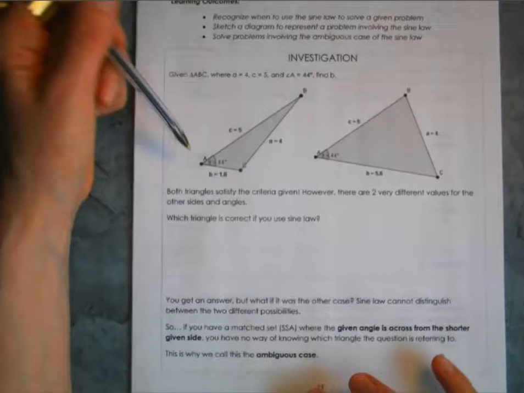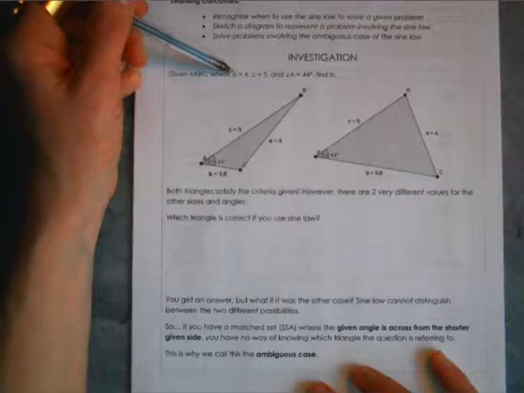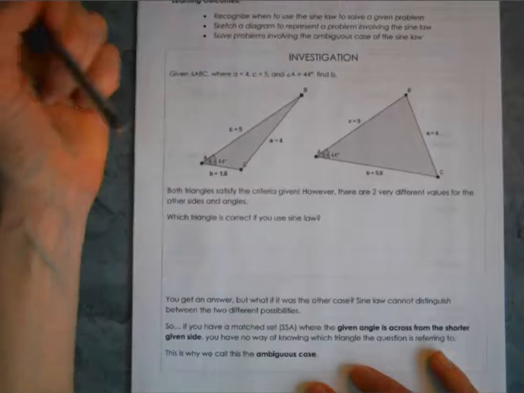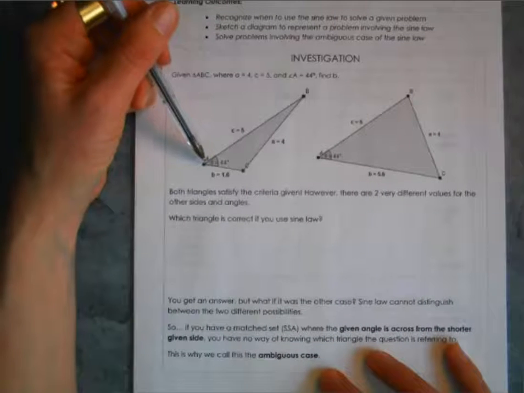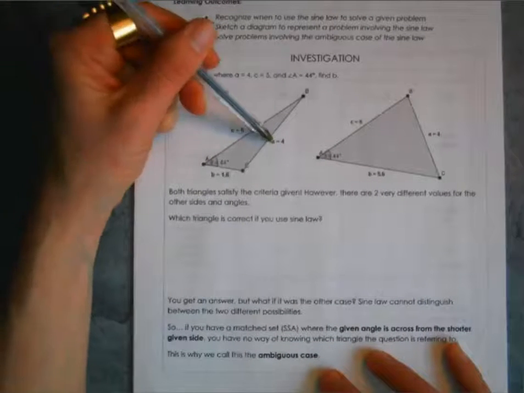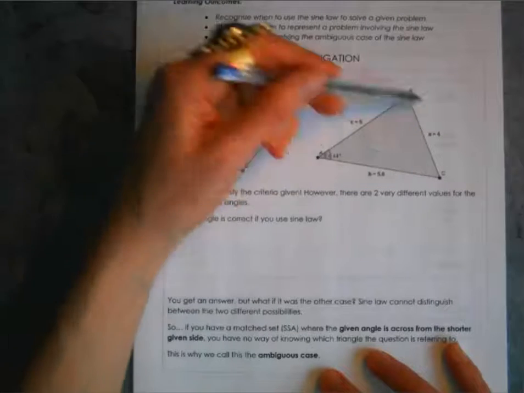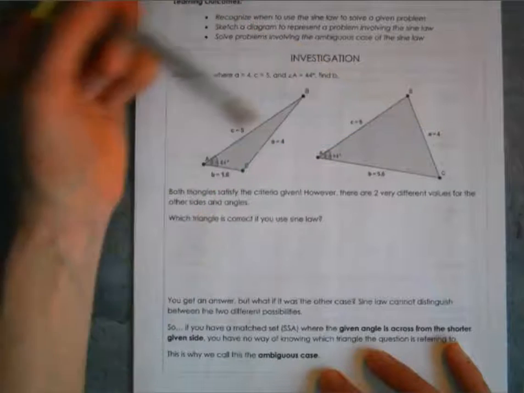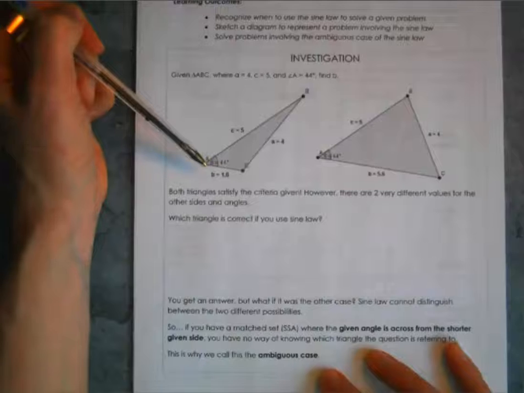If we're given triangle ABC, where we have side length a is 4, side length c is 5, and angle A is 44 degrees, and we need to find side b. Looking at this triangle here, we see that a is 4, c is 5, and A is 44. But looking at this triangle here, we have a totally different looking triangle, right?